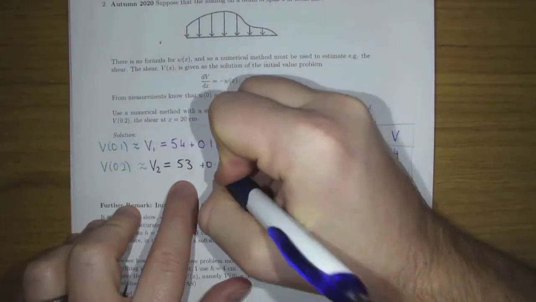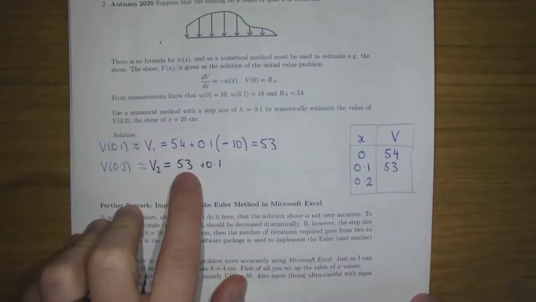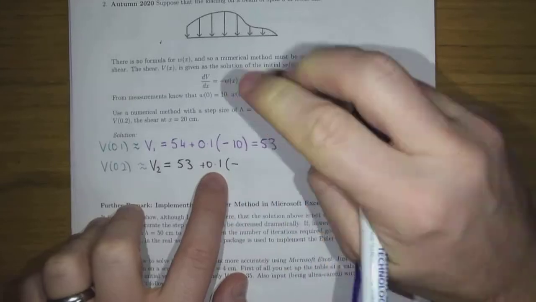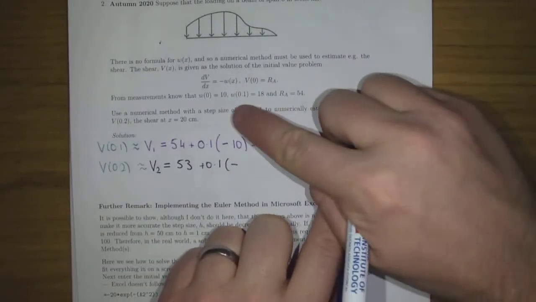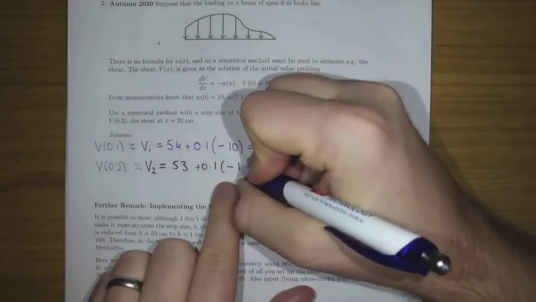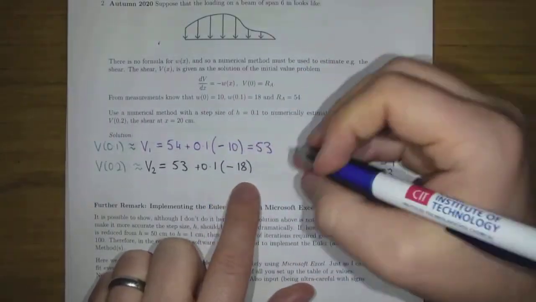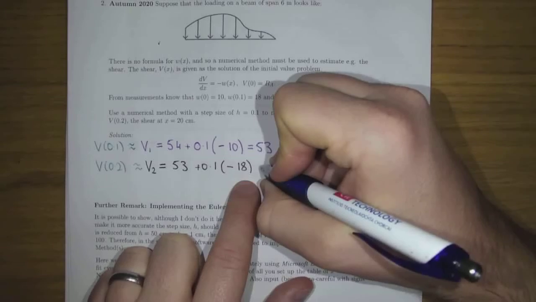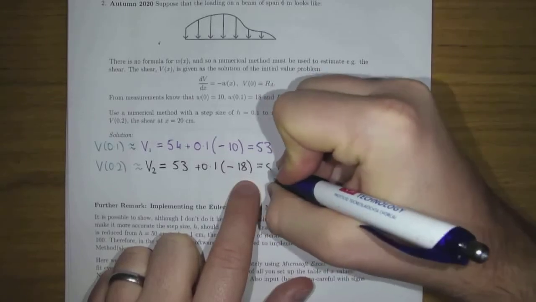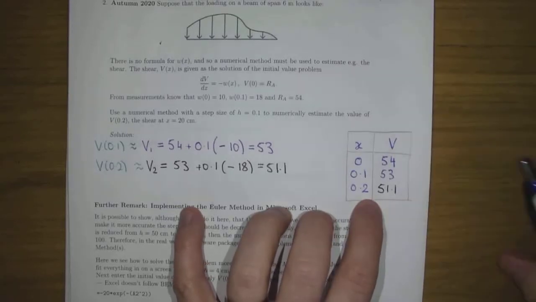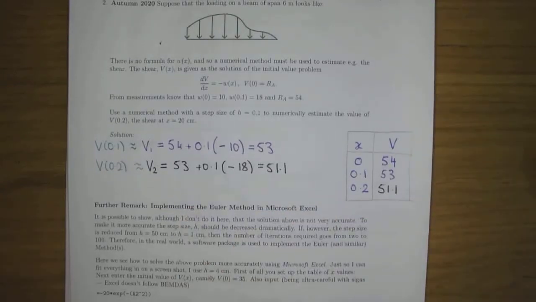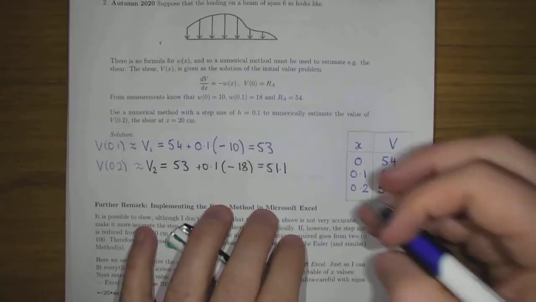Students in previous years have said no. So previous value plus step size times minus the load per unit length at the previous point. The previous point here is 0.1. The load per unit length at 0.1 is 18, so you get minus 18. I think if we bang this into the calculator, we get 51.1. It's kilonewtons. So 51.1 is our answer. So, 51.2, sorry.